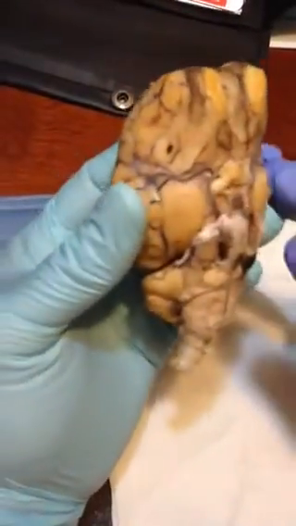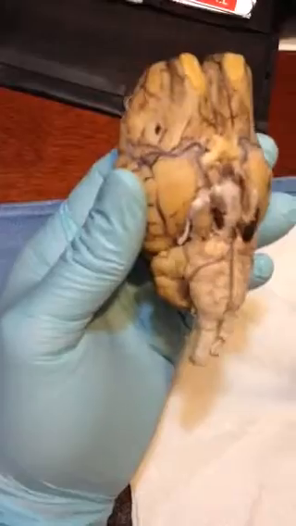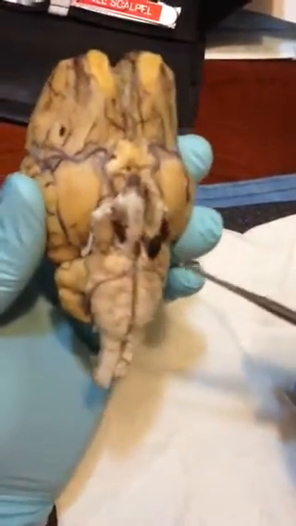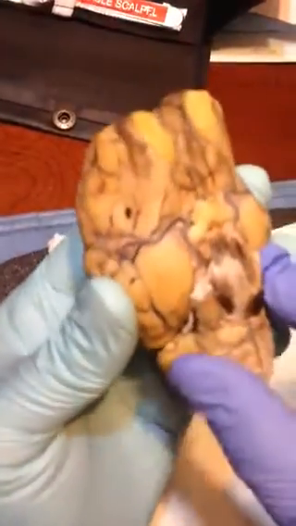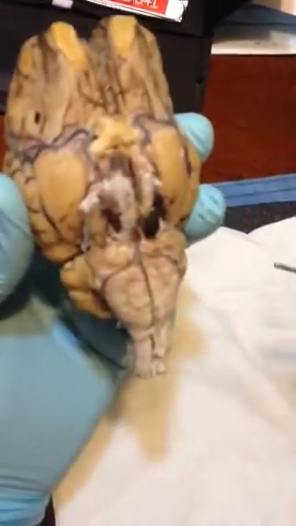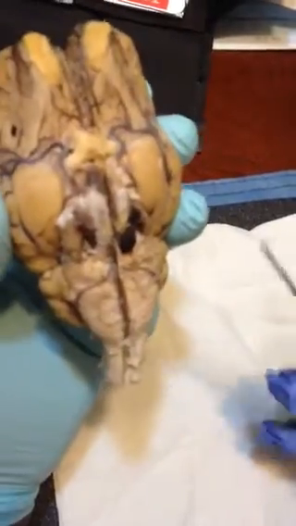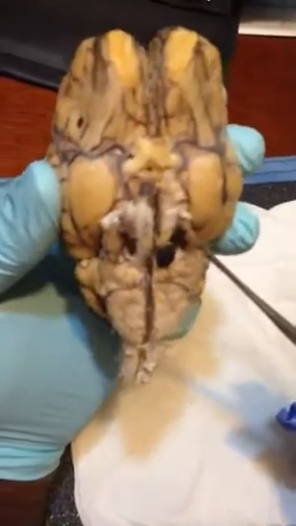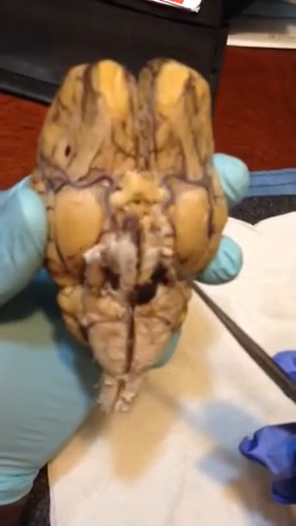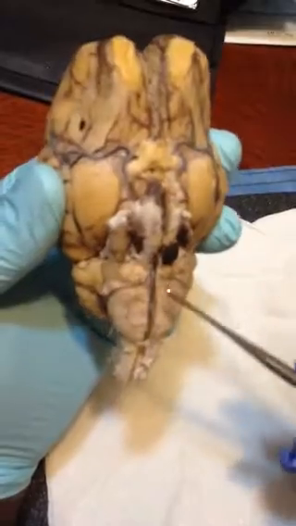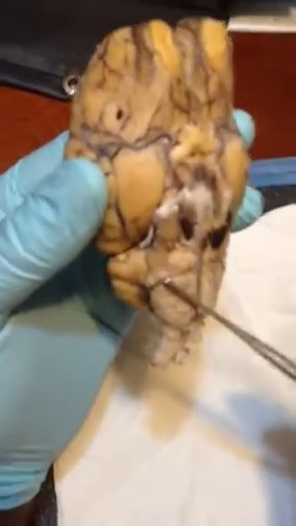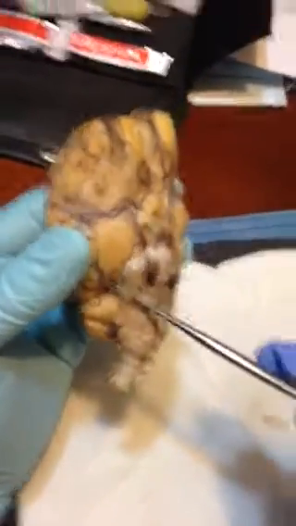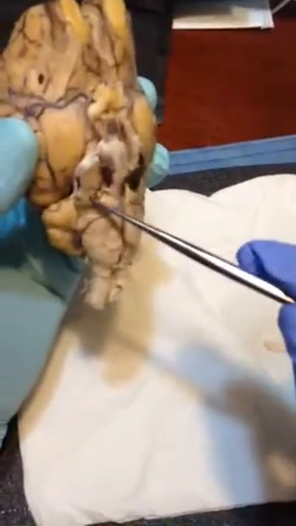Okay, and I want to move on to some of the cranial nerves and the optic nerves. This is not very visible here, but from looking at this, you see that the oculomotor is this nerve right here. Oculomotor is the nerve right here.